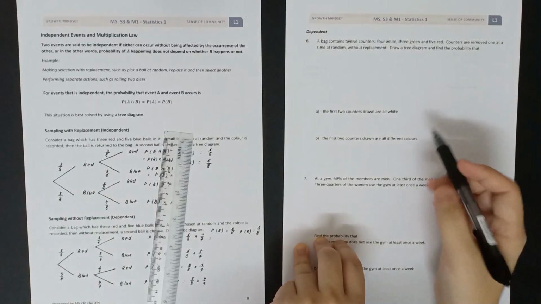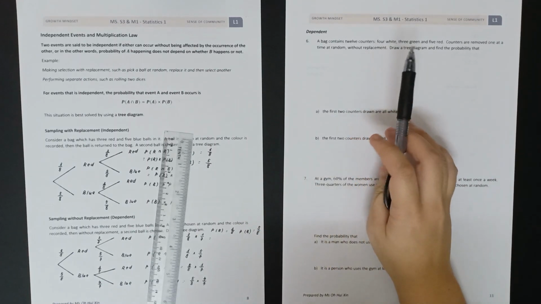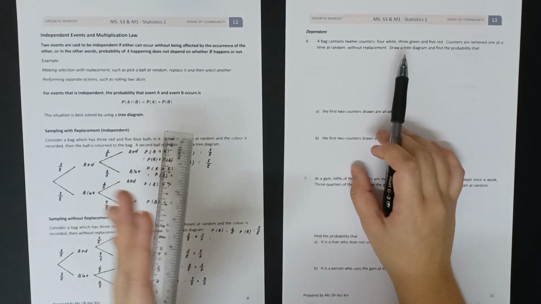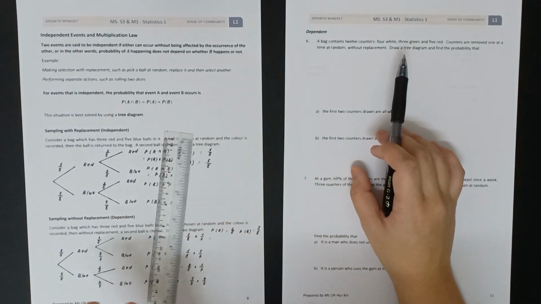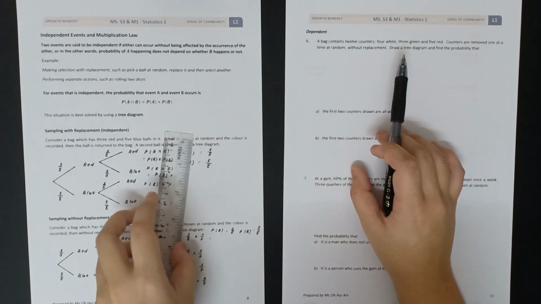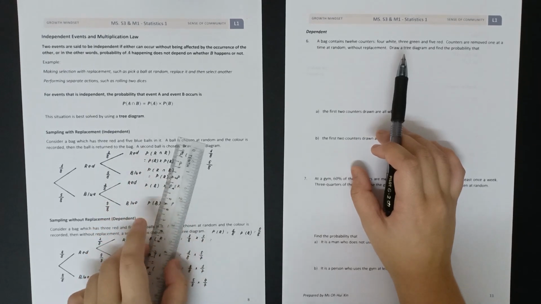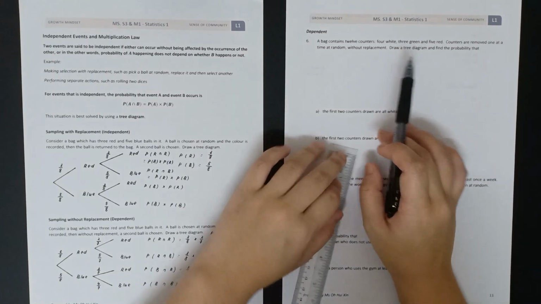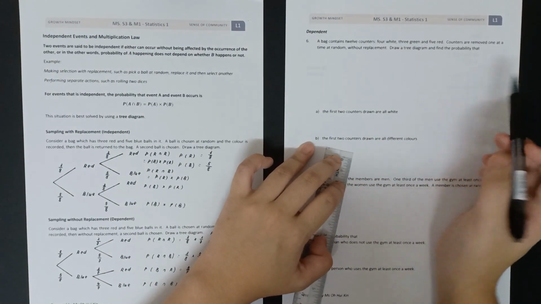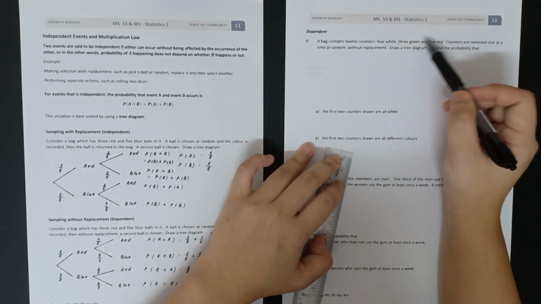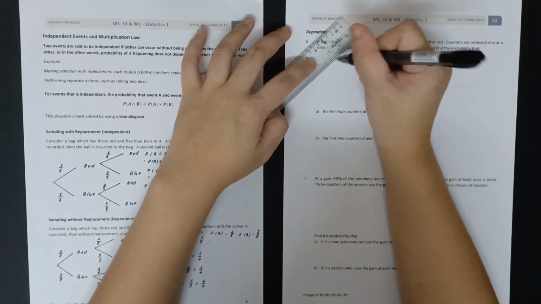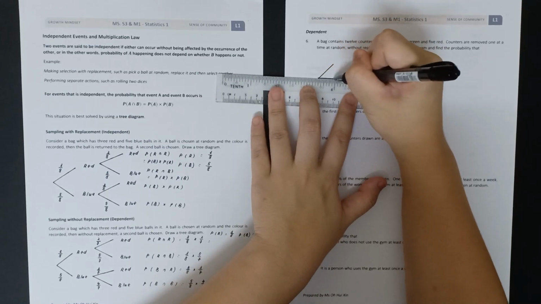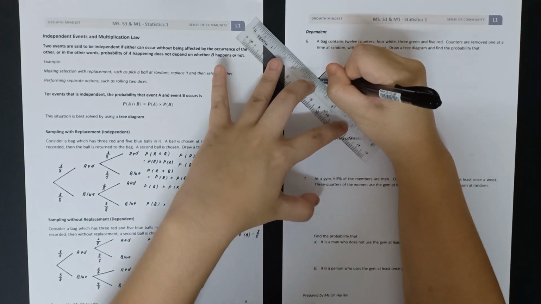For this type of situation, when you realize it's without replacement, meaning that what gets selected in the first draw is going to affect the probability for the next, it will be helpful to build a tree diagram, because if not you are going to be very confused when you want to find the probability later. You have three outcomes here, so for your tree diagram you will need to do three stages: the first one, the second one, and the last one.